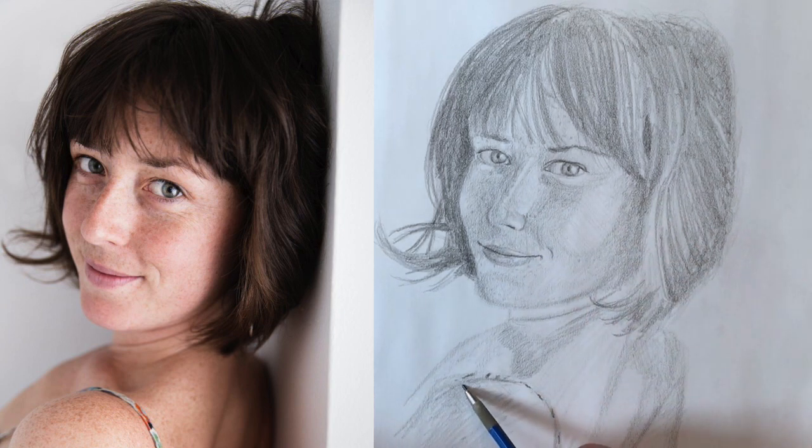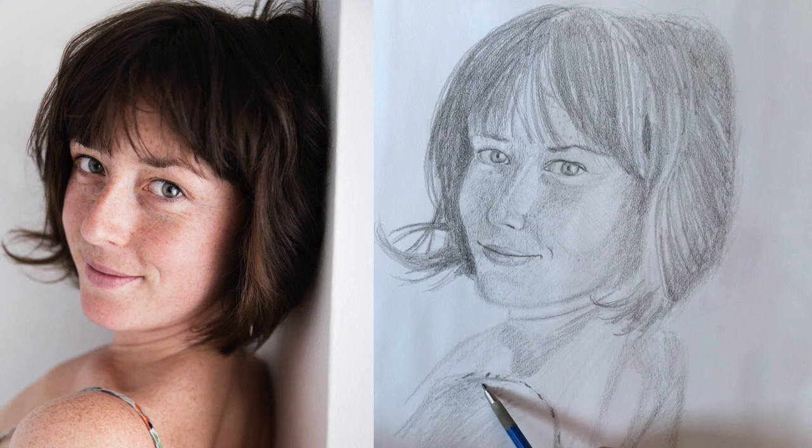Let's see. I mean, there's freckles on her shoulder here, for the sake of having continuity of texture and for the sake of realism. Might just get some of those in there.